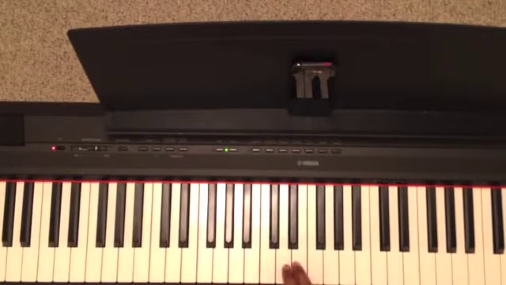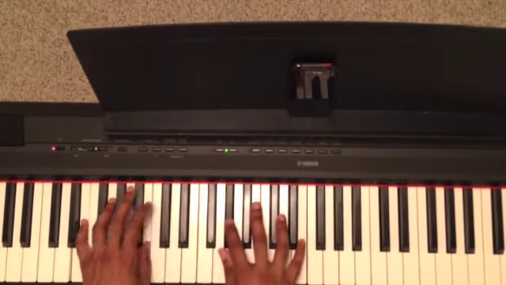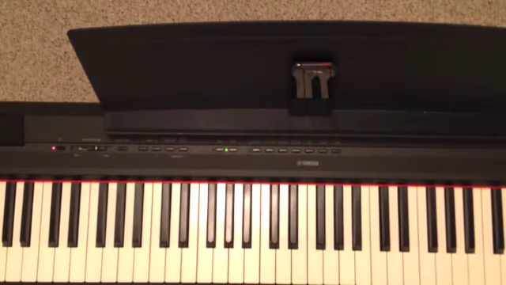Let's move on. Key of E. Major scale for the key of E. E, F sharp, G sharp, A sharp. Excuse me, that's wrong.